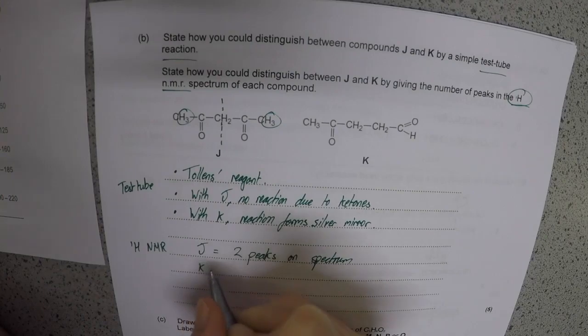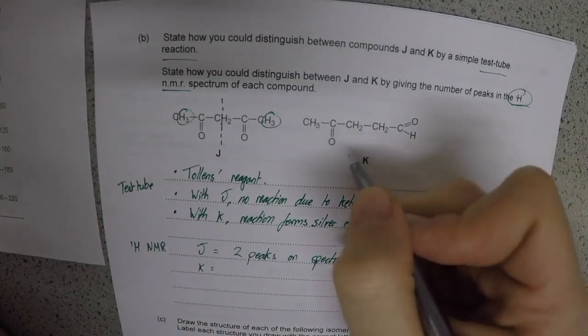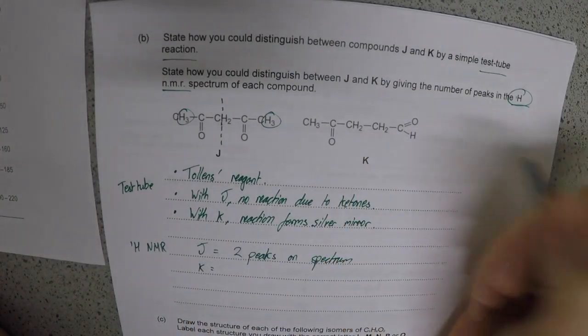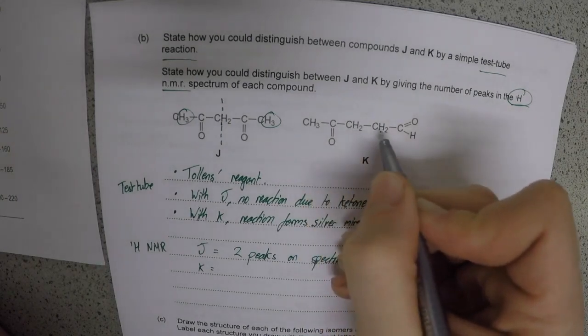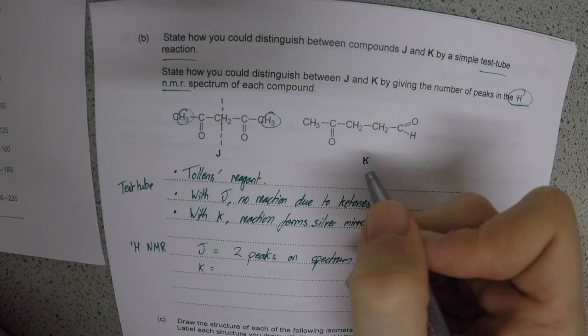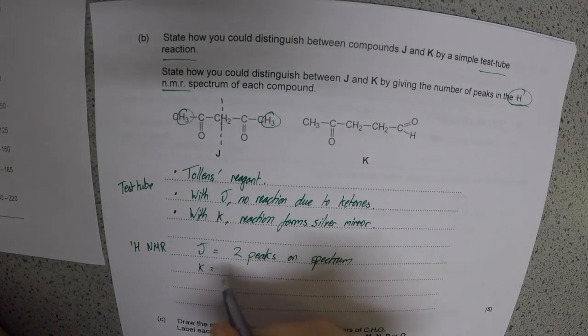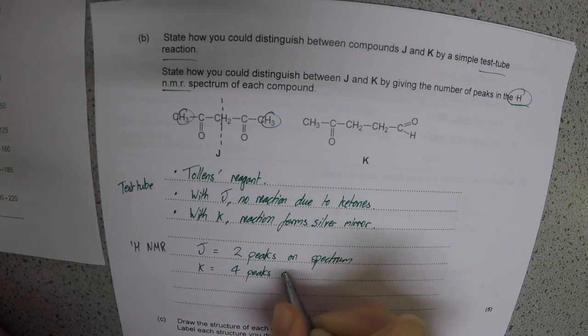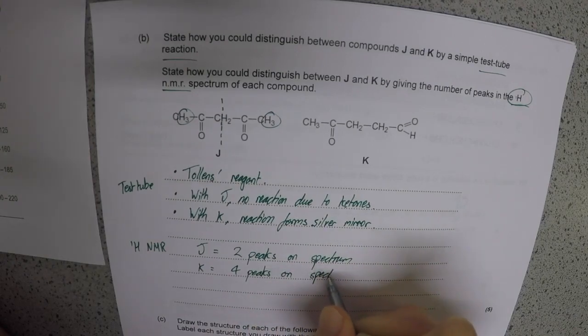With K, what's going to happen with K? Let's check. So we've now got a non-symmetrical molecule. So all of these different hydrogens are going to have their own distinguishing peak. So we're going to have 4 peaks on the spectrum.